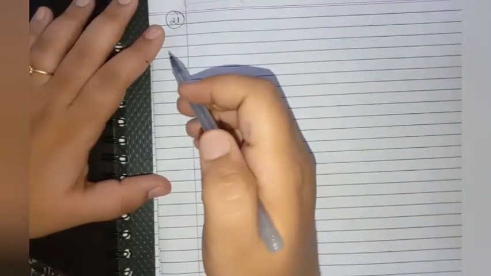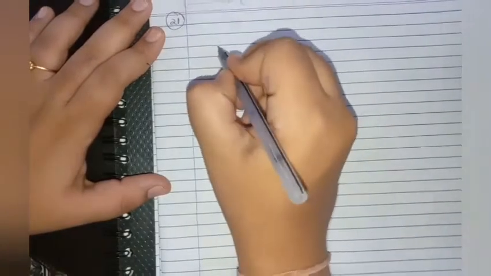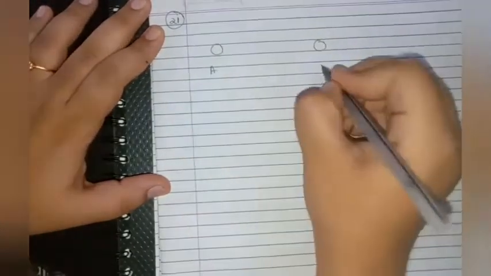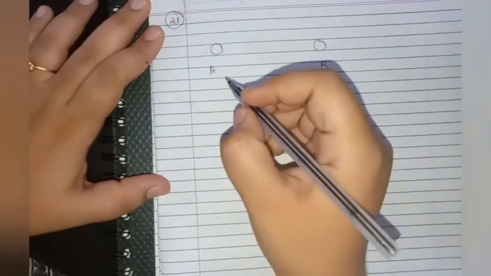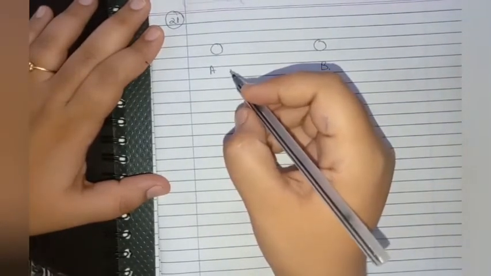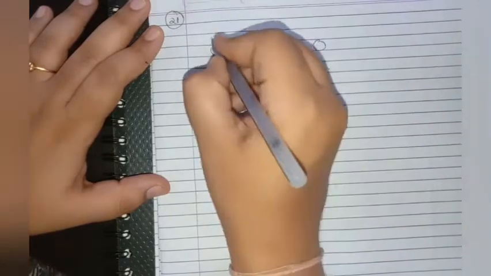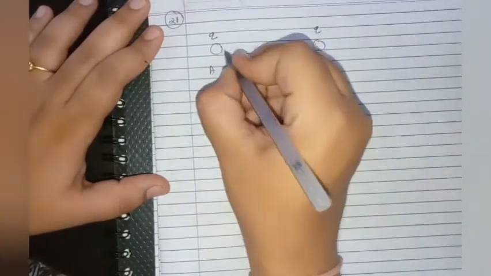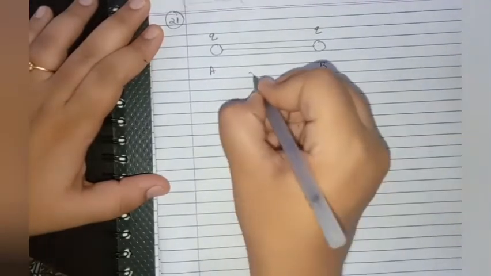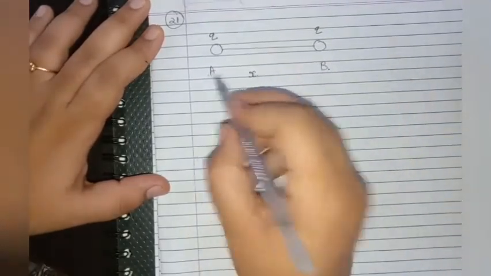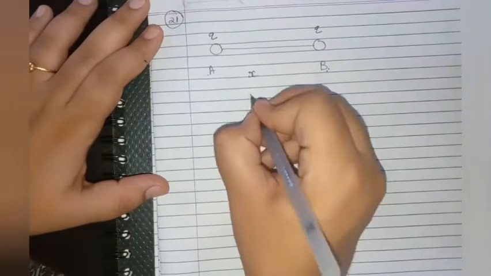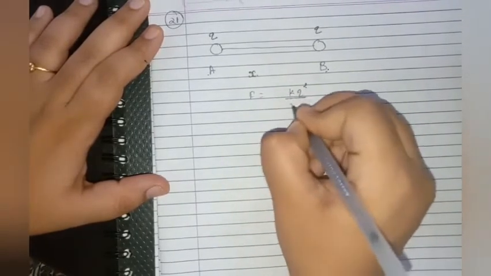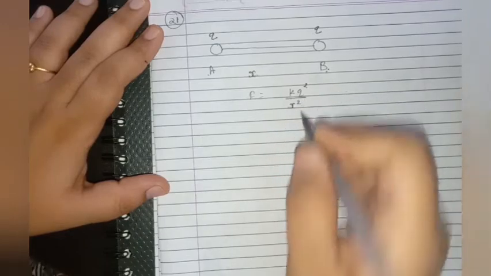In question number 21, two equally charged identical spheres A and B repel each other with force F. Let's say the charge on both of them is Q and the distance between them is X. The force of repulsion between A and B will be F equals kq square divided by x square.